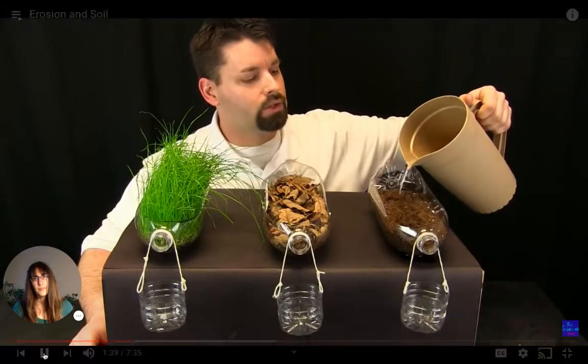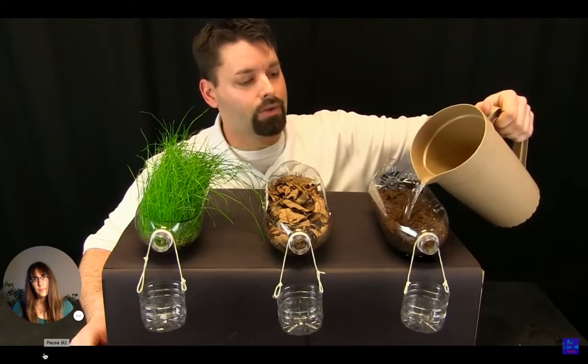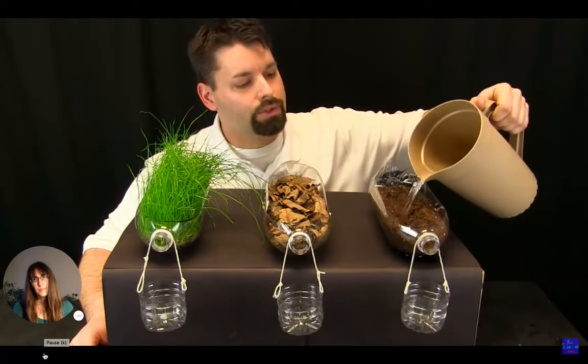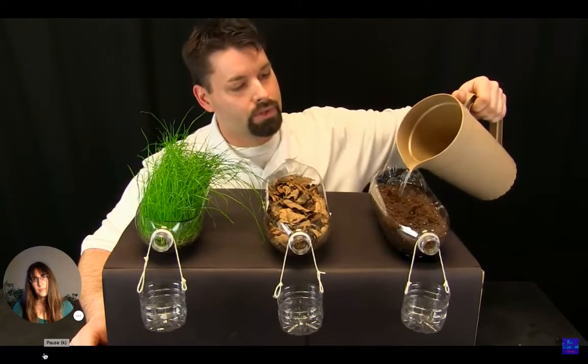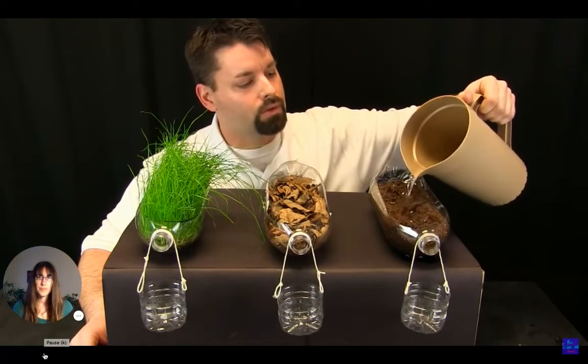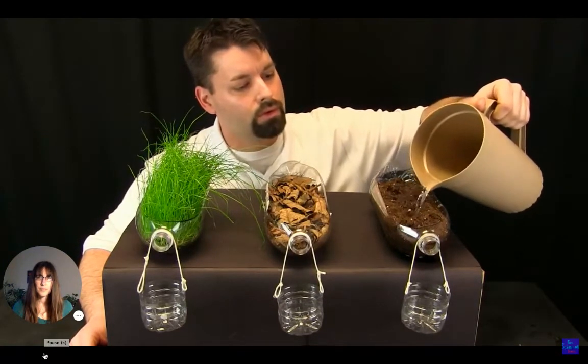So I'm going to slowly pour water in. You're going to see the water level rise, and we'll see what happens with our soil.